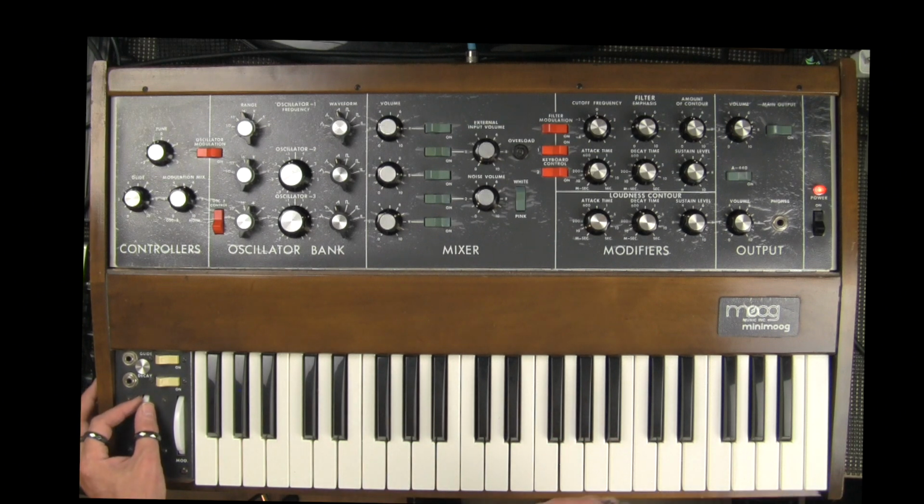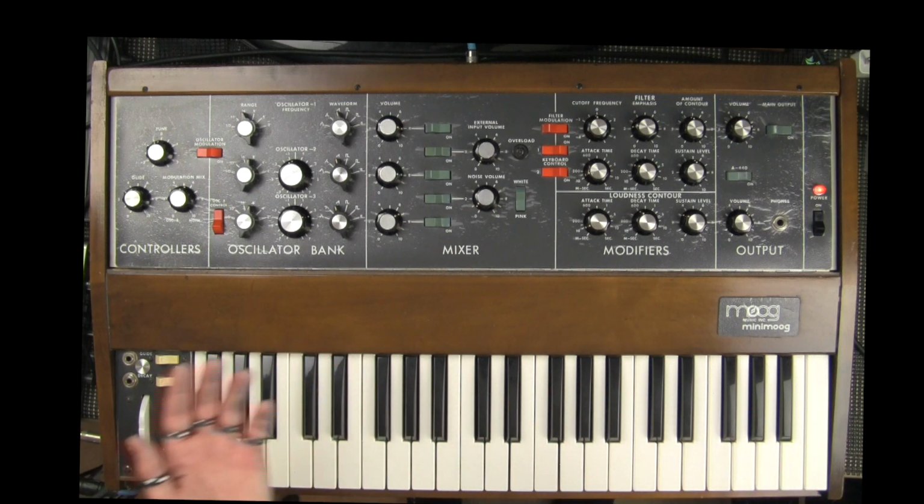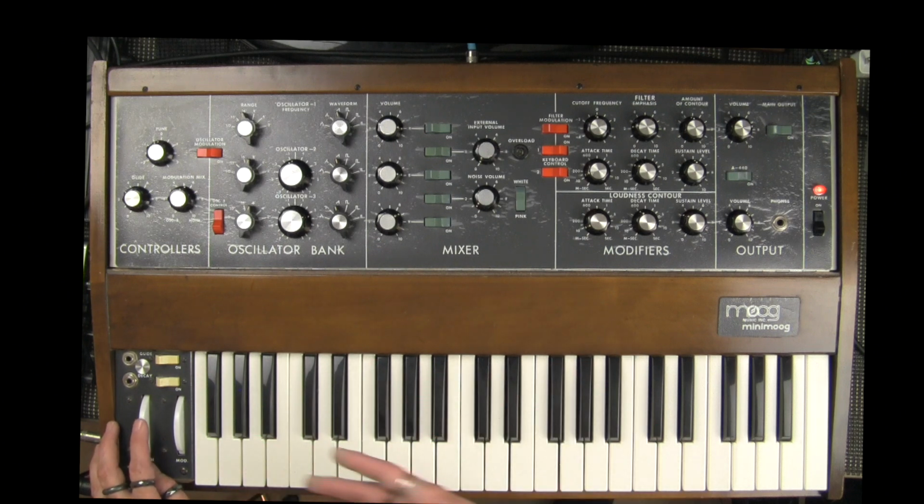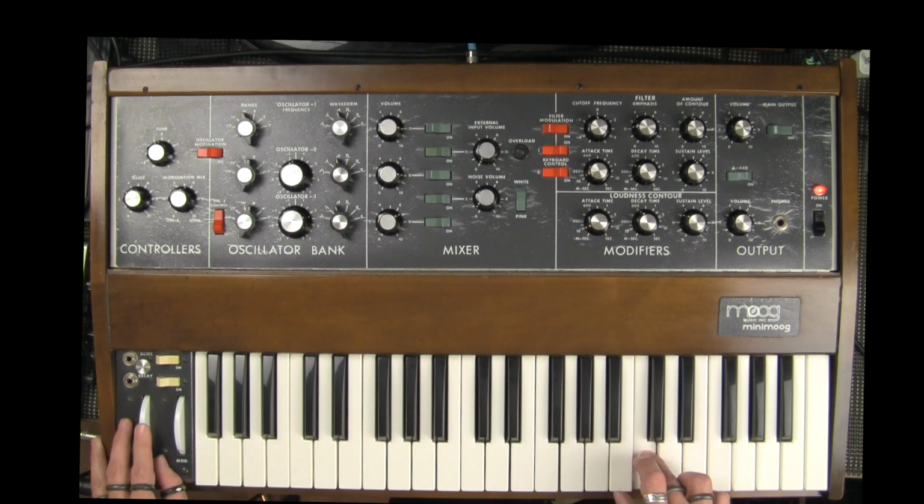But a lot of us got used to being able to bend something and then let it go back to where it's supposed to be. But with the Minimoog pitch wheel, you've got to put it back on that center. And you'd better get it back there.